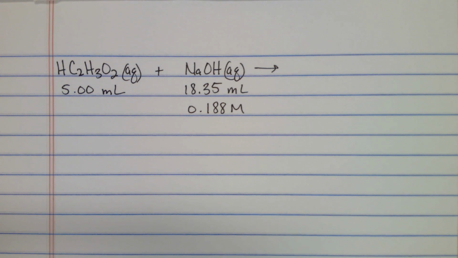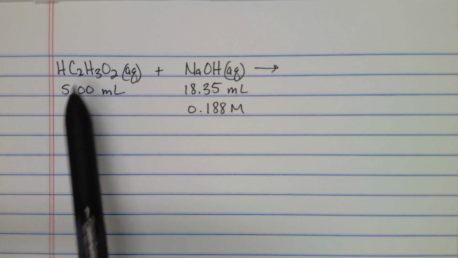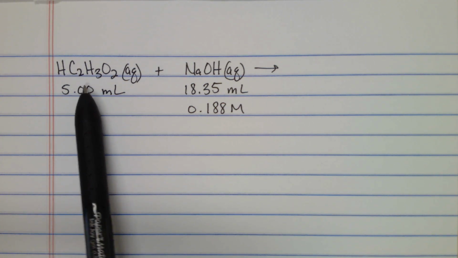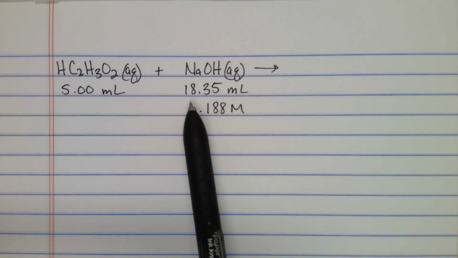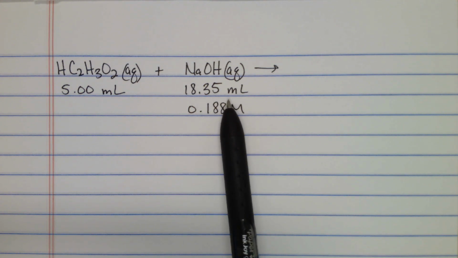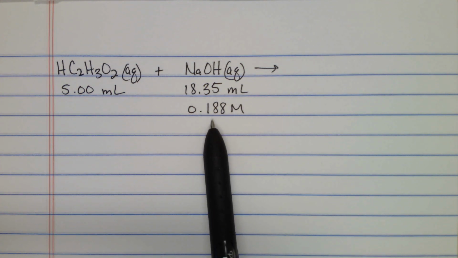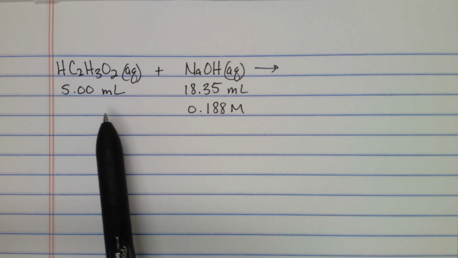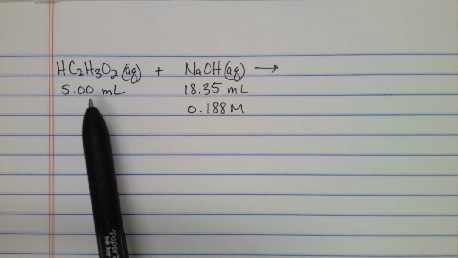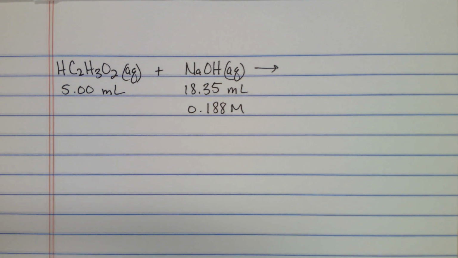Here we have a classic general chemistry question. This is a classic lab in general chemistry, which is the titration of vinegar or an acetic acid solution with sodium hydroxide. In this example, we're told that 18.35 milliliters of a sodium hydroxide solution with a standardized molarity titrates or neutralizes a 5 milliliter sample of the vinegar or acetic acid. And what we want to do is solve for the molarity.